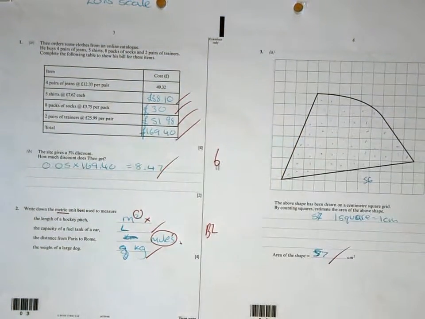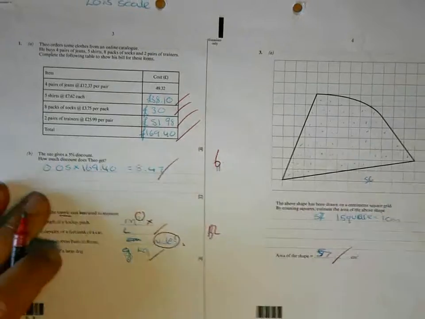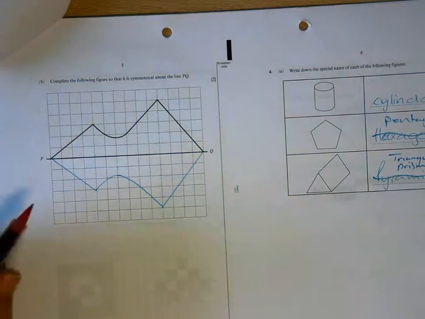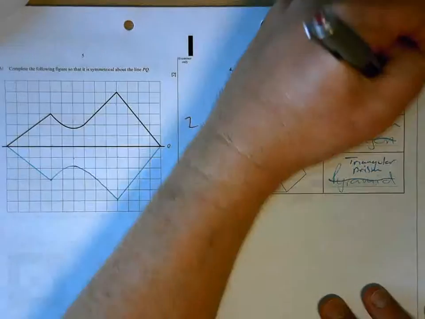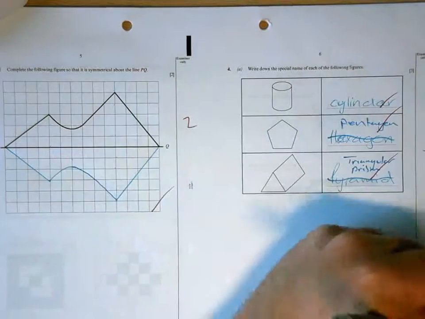57 is good, so you've got 10 for the first page. That's nice. Cylinder, pentagon, triangle, prism, good.